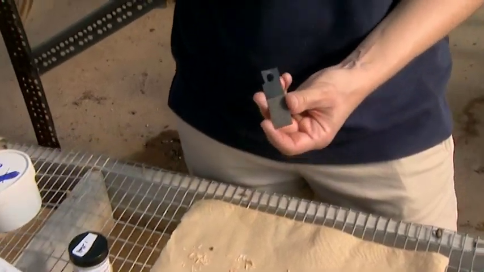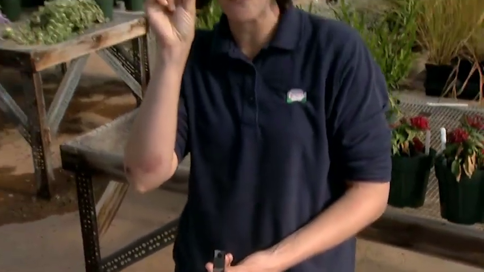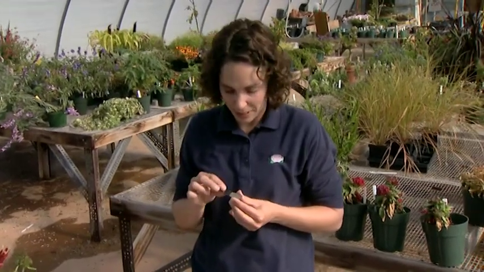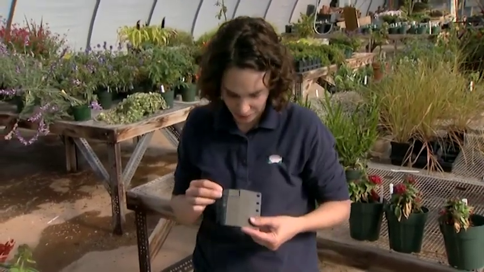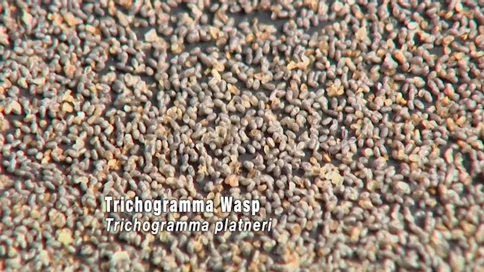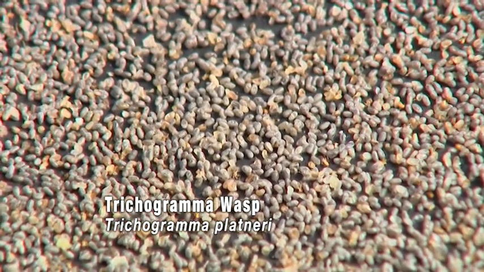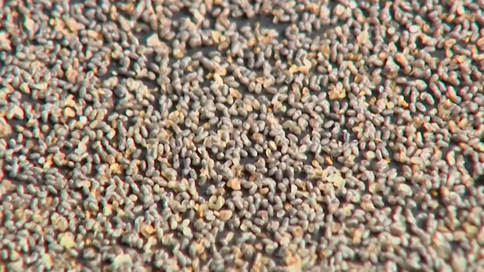There's a number of parasitoids, or really tiny wasps, that are available for purchase and release. And the most common for the home gardener is the trichogramma. Now, these cards here have 30,000 trichogramma on there. They are very tiny little insects, and usually we don't see them readily in the landscape.